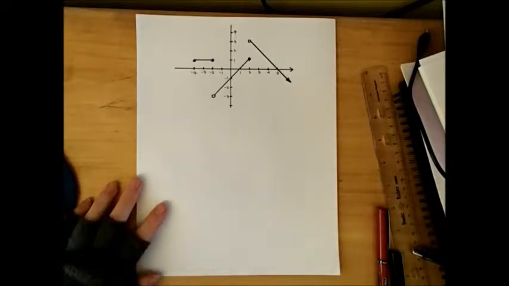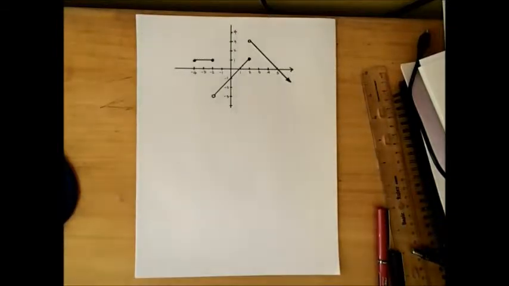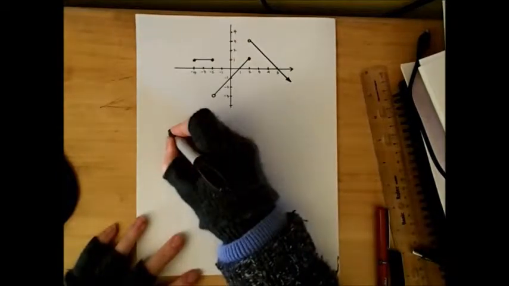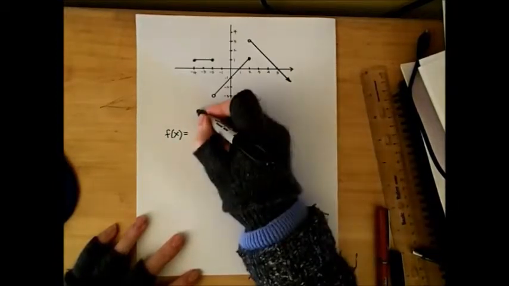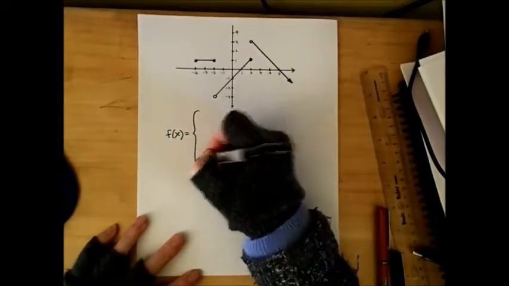Some of you have been asking questions about how to come up with the equation for a piecewise defined function if all you have is the graph. So I thought I would try to explain that to you if I could. You know that the structure of writing an equation for a piecewise defined function looks like this.